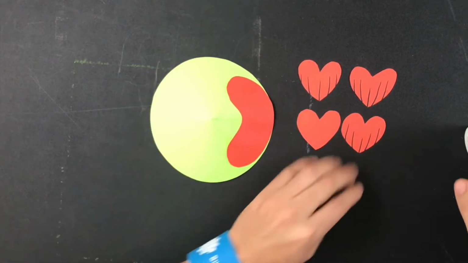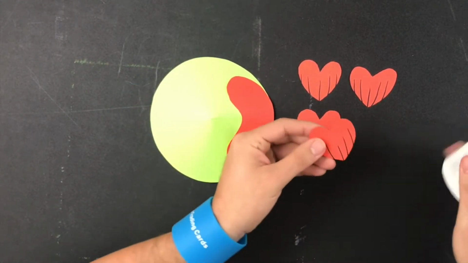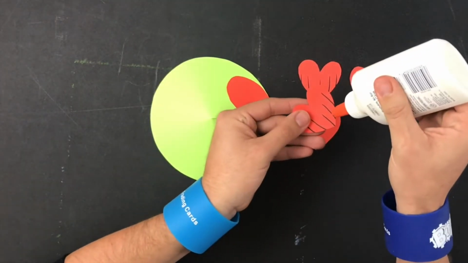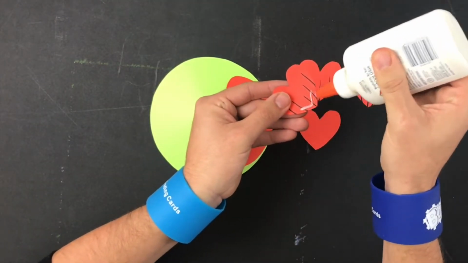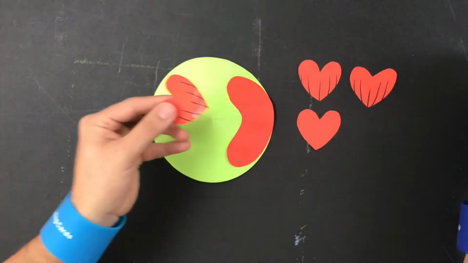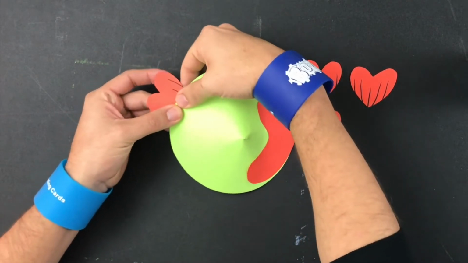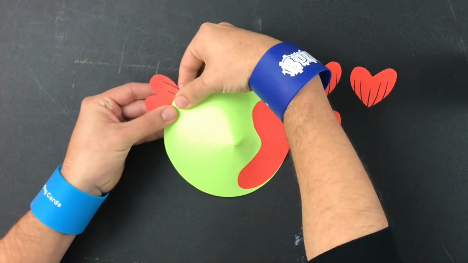Then you're going to want to take the 3 hearts with the lines that you placed on them, and these are all going to be fins. Only put the glue toward the bottom of the heart where it comes to a nice point. Don't forget, put them underneath your circle, not on top. So glue those fins underneath the circle.